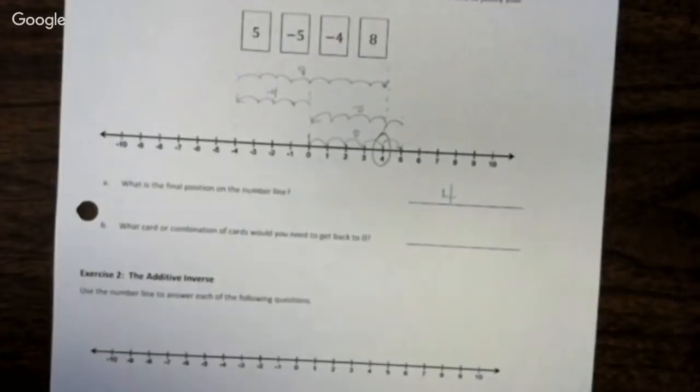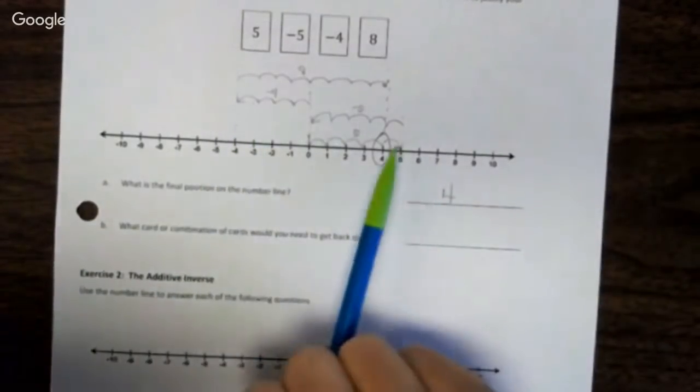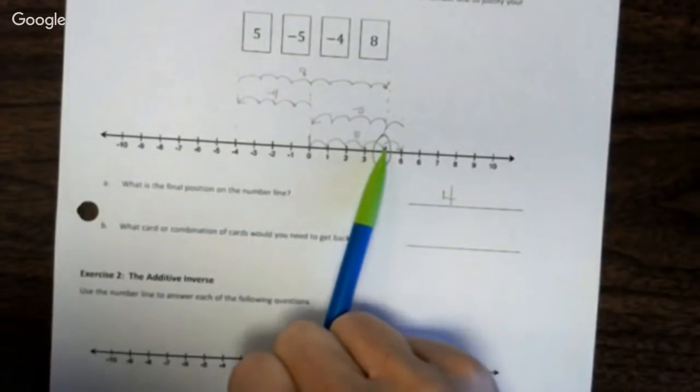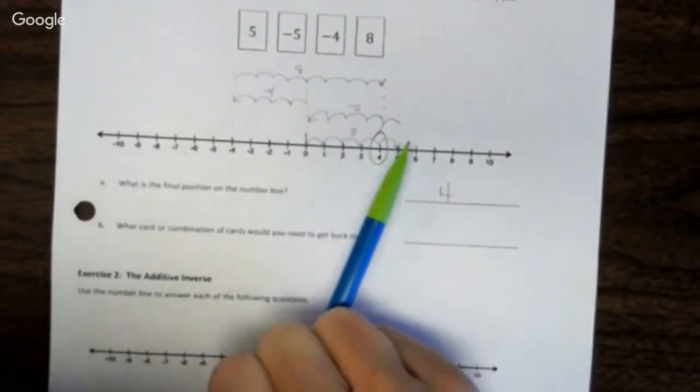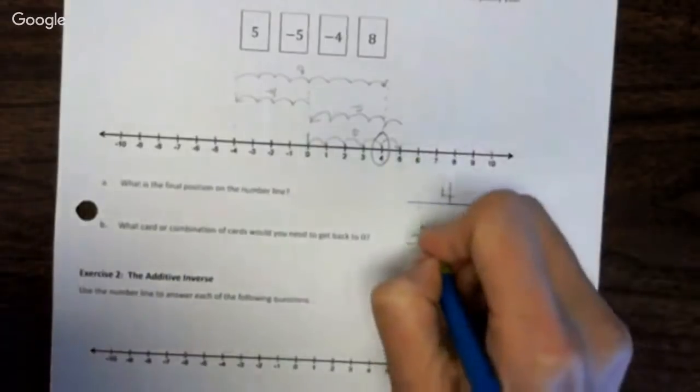Now, what card or combination of cards would you need to get back to 0? So if you're at 4, what card would we need to add to our pile to get us back to 0? Well, going to the left means we're going to need a negative.